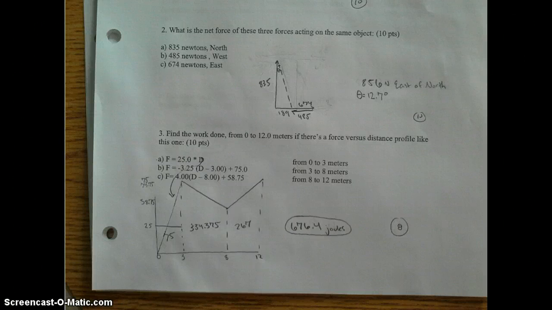I want to take a quick look at some conceptual errors that students made on this recent quiz. The first of these is this three-part function here, where students pretty frequently misunderstood what to do in the first part. The first part is f equals 25 times d, a linear function that should be a line from the origin up to 75.